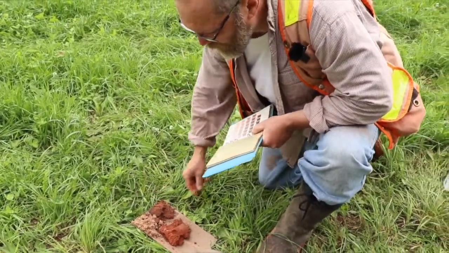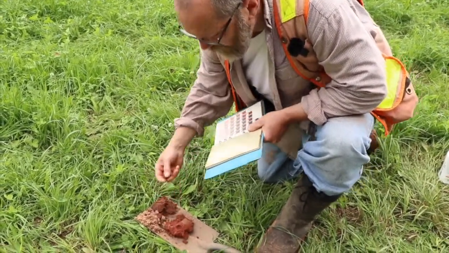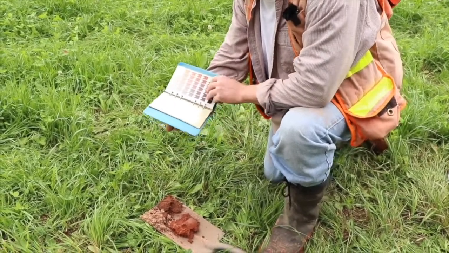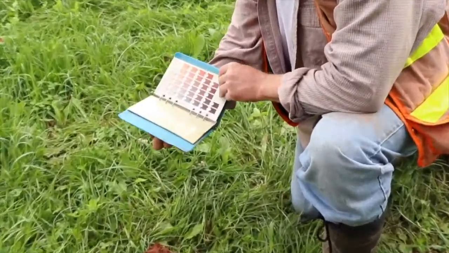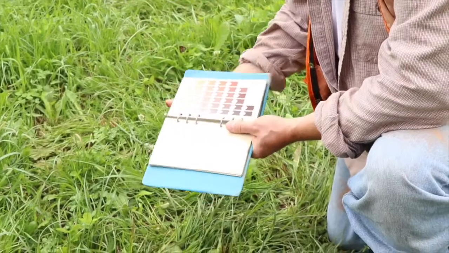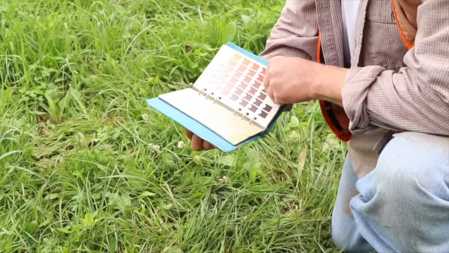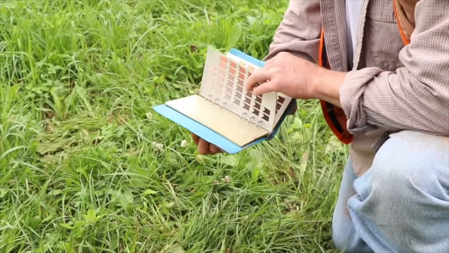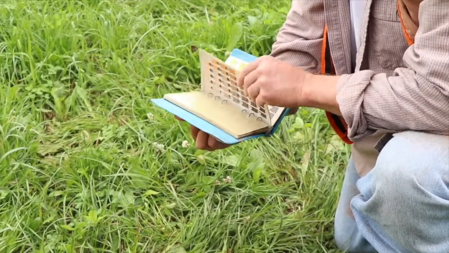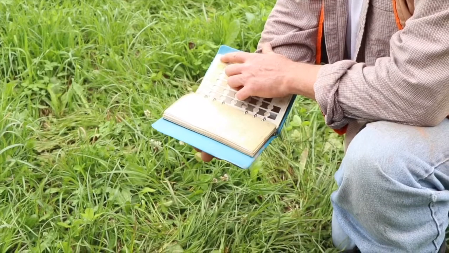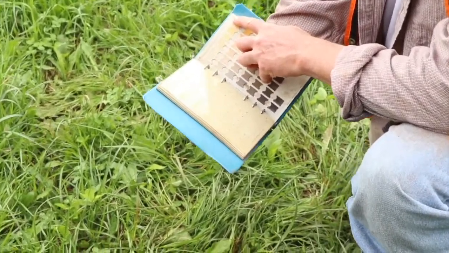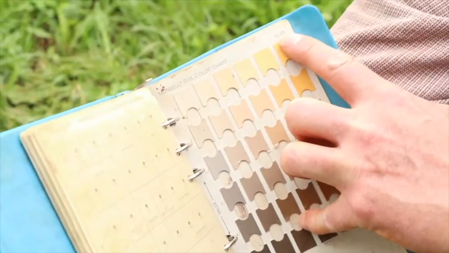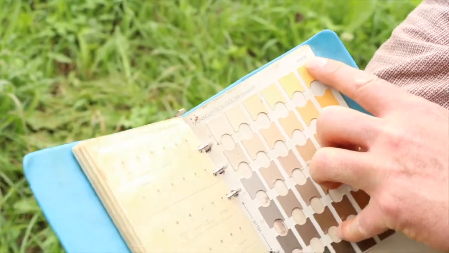So what you do is you find a hue chart that looks similar to the color that you're wanting to match. It starts off red on one side and gradually gets more yellow as you keep turning the pages. And that's what the 10 or the YR stands for up in the top corner. Y stands for yellow, R stands for red.